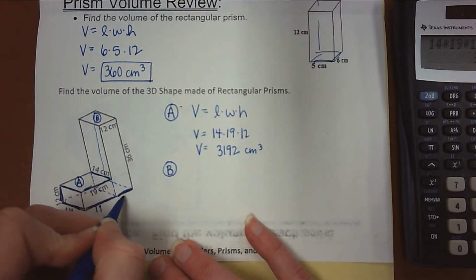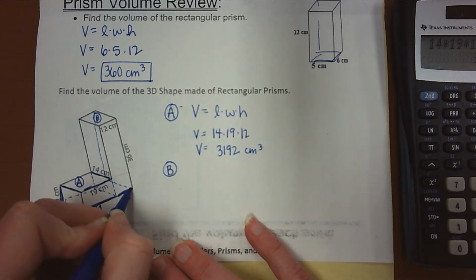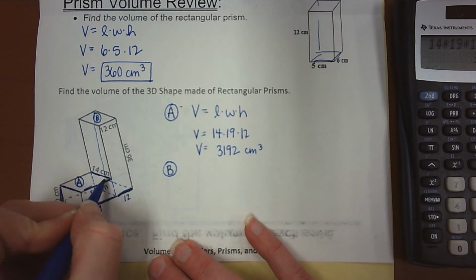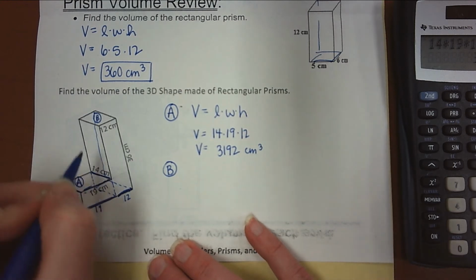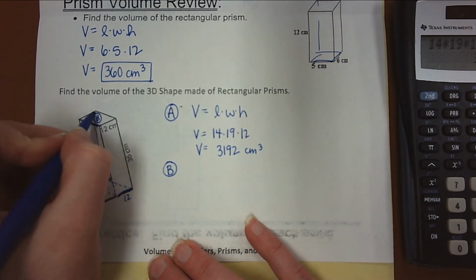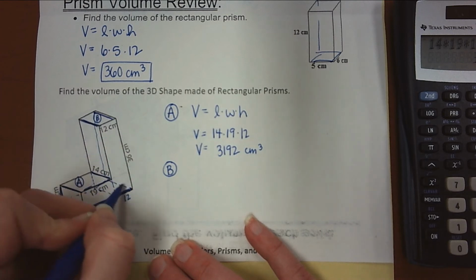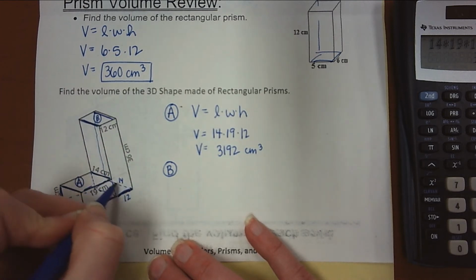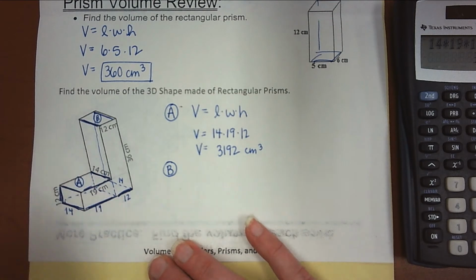The volume of shape B, we have to look at this. This right here is my length, that's 12. From here to back here, notice that this side is parallel to this 14 here, so this is 14. That also means that this is 14 back here. All of these parallel sides go together.